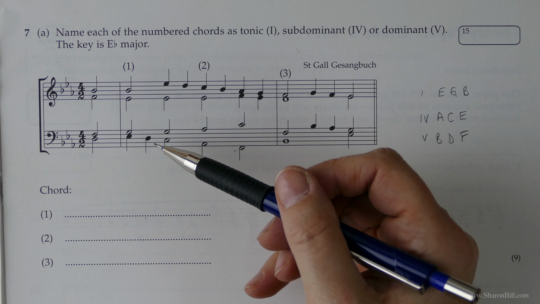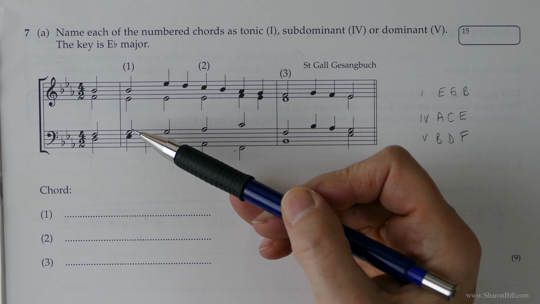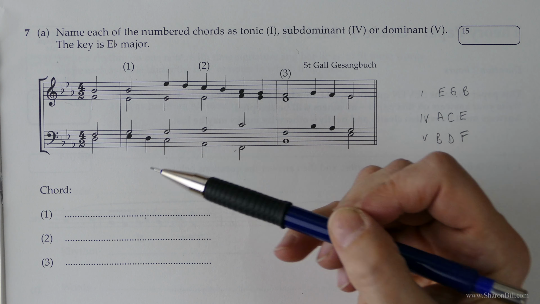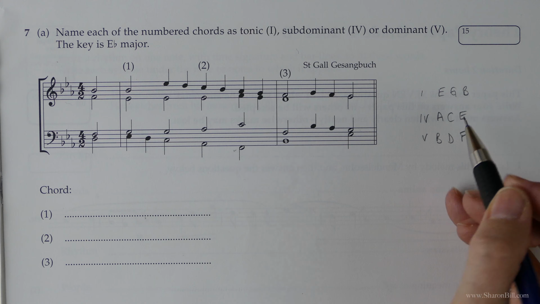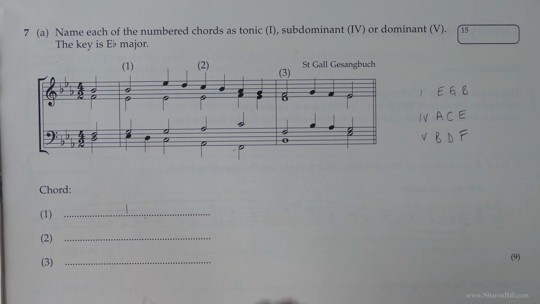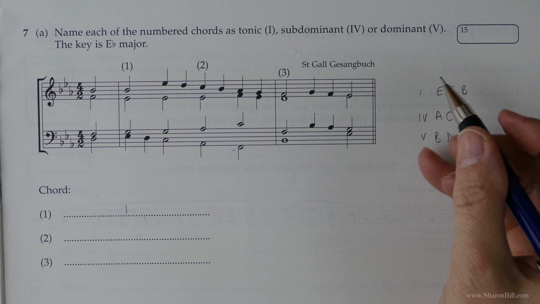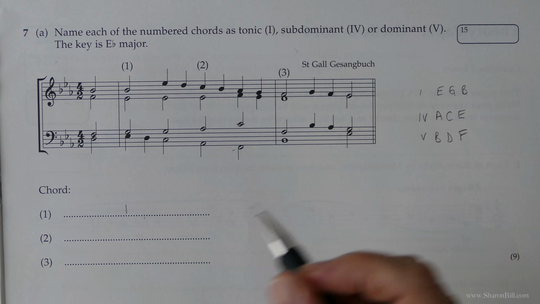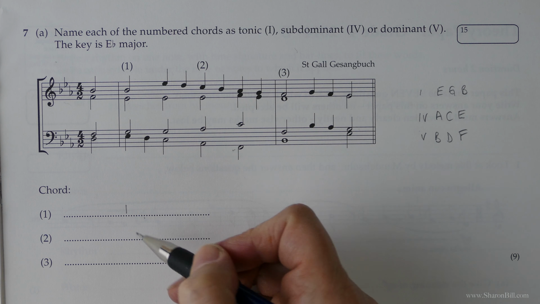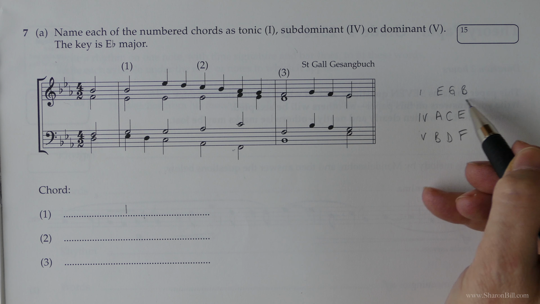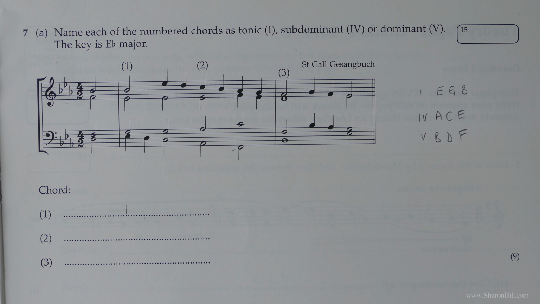So let's see what we've got here. We have E, G, B. Of course there are flats, but your key signature deals with that. And we can see straight away it's chord 1, so we use a Roman numeral 1. Roman numerals show a chord built on a note. If it was a single number, like the digit number 1, it would just imply a single note. We use Roman numerals to show a chord built on that note.